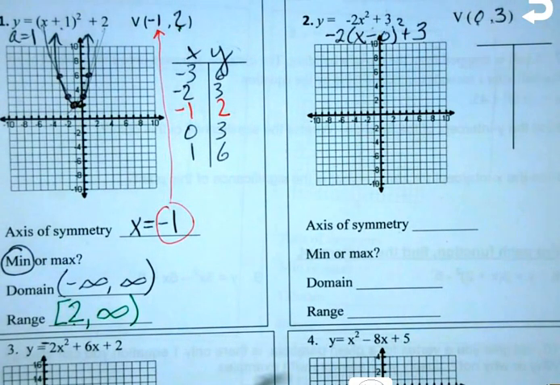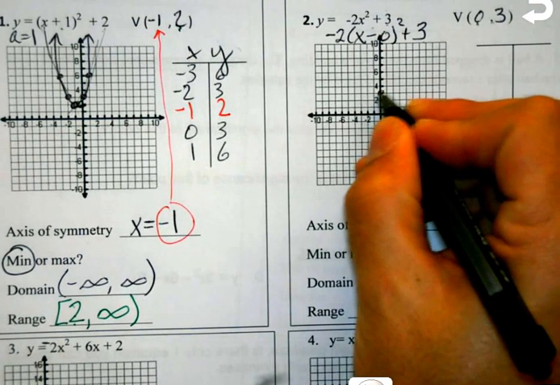So some of the answers I heard made sense. I'd heard 3, 0. I'd heard 0, -3. I get all those. But again, it's kind of getting a grip on our vertex form. So 0, 3. Put it on.